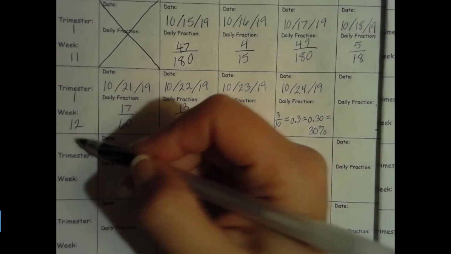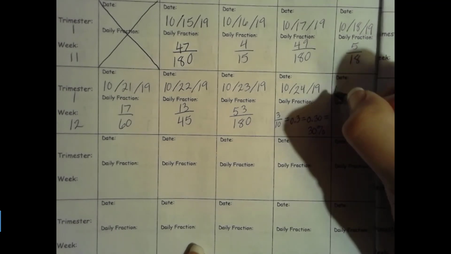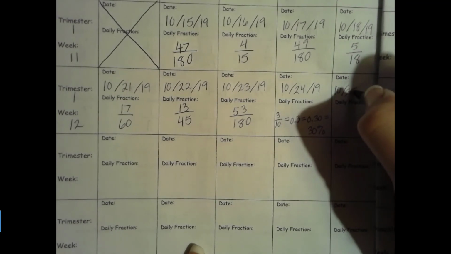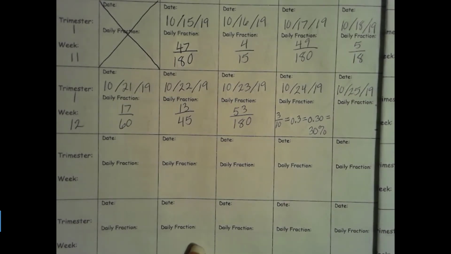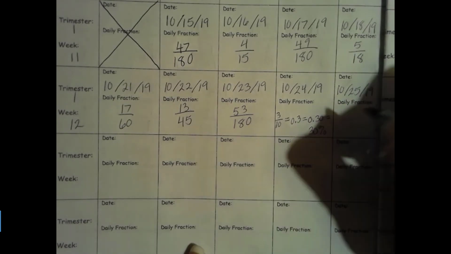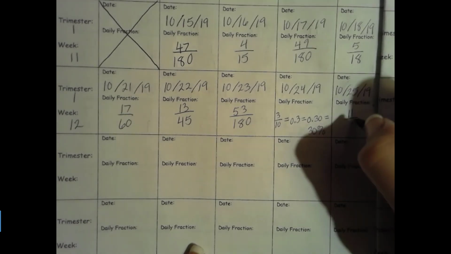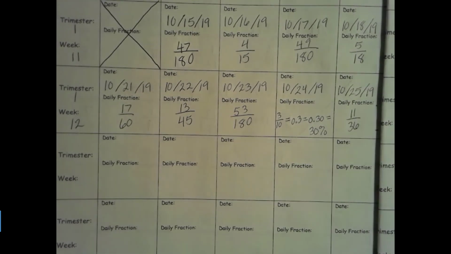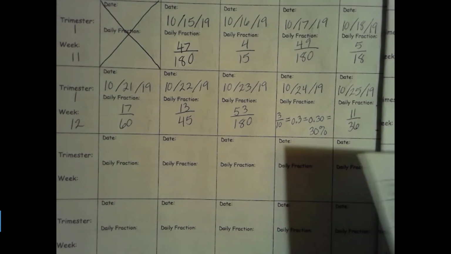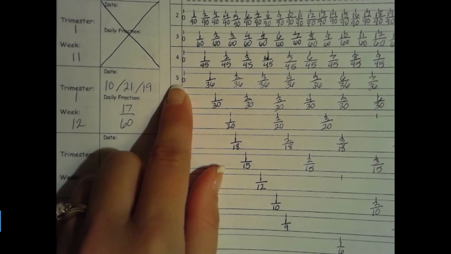All right, now let's go ahead and fill in our data collection page. Okay, trimester 1, week 12. Today is 10/25/19. And our fraction for today is 11/36. So let's get out our number line. We did groups of 5.